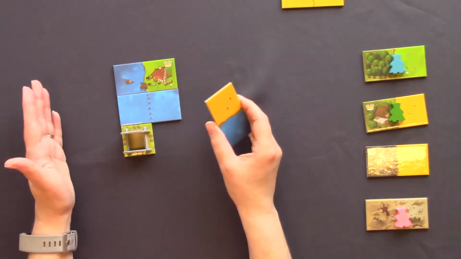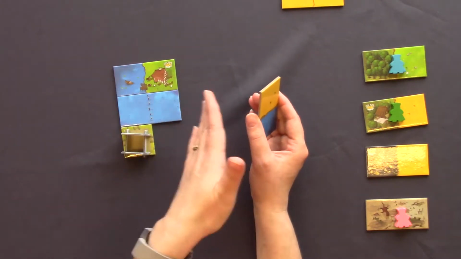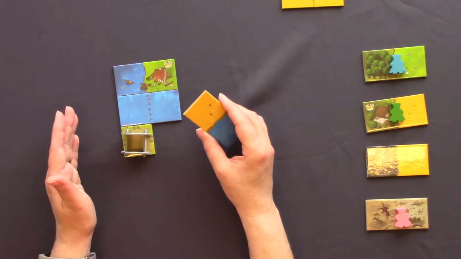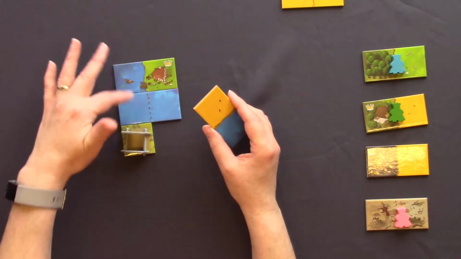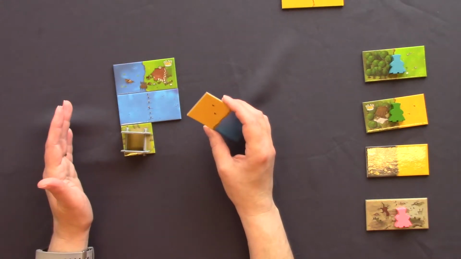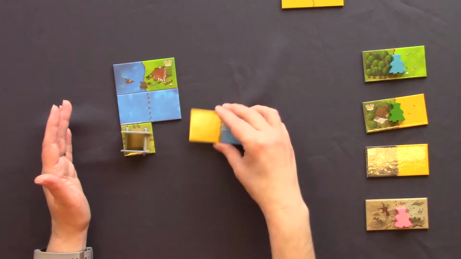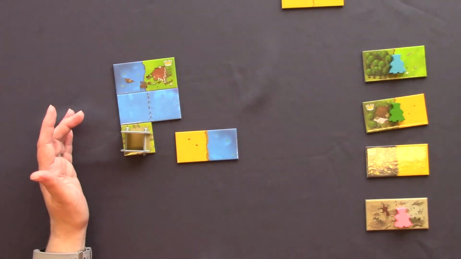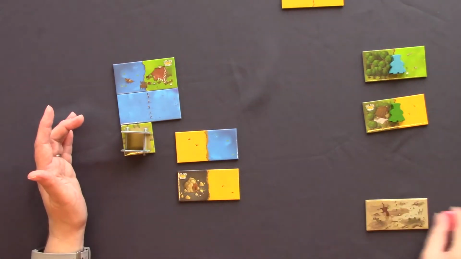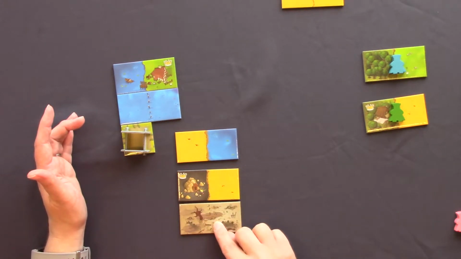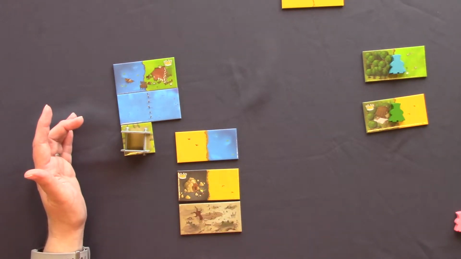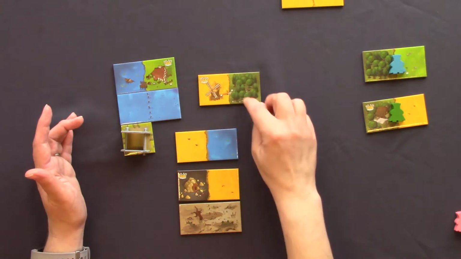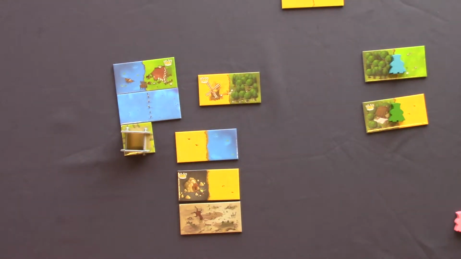Now the goal is to not be more than 5 across or 5 down, and to have as many connected tiles of your landscapes as you can. There are different landscapes. This is water, this is field, and this is wheat. In this example, we have mountains, and this one we have marsh, and then there should be one more, forest. Those are your land types.